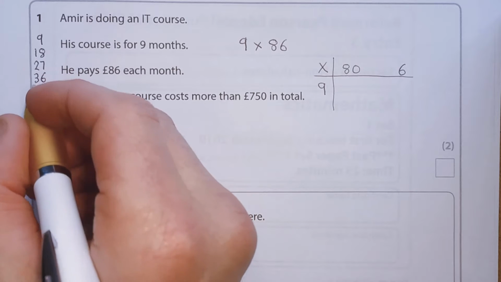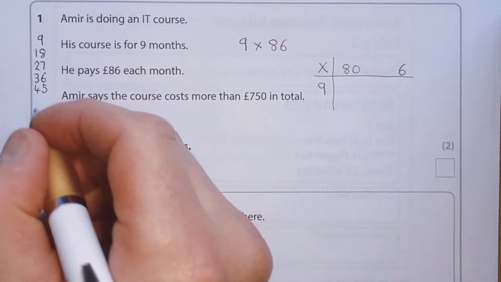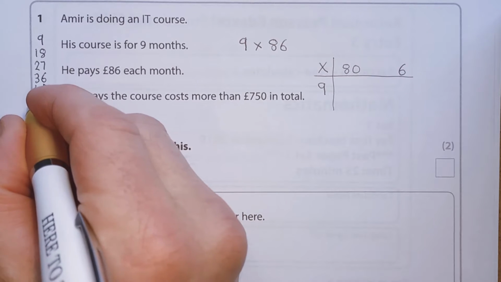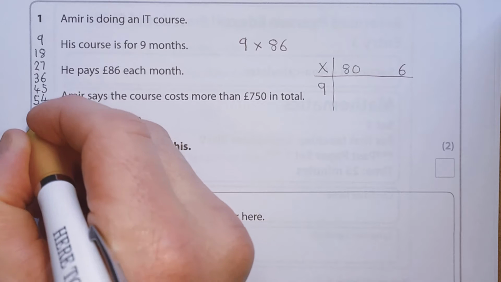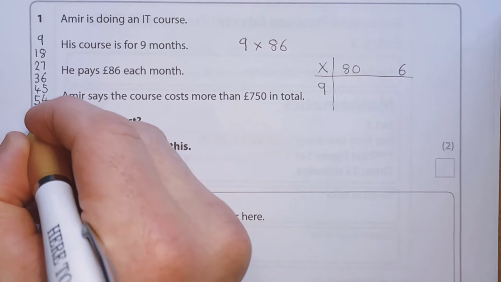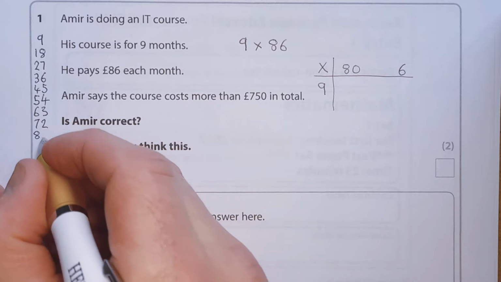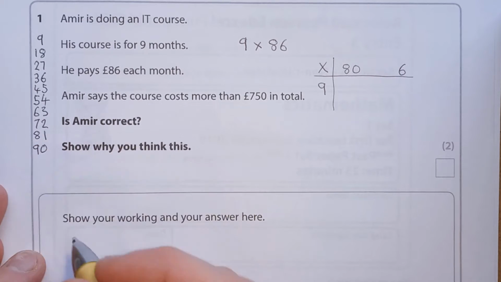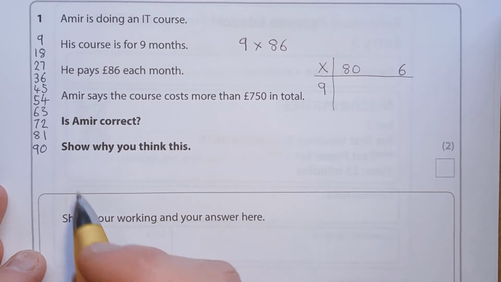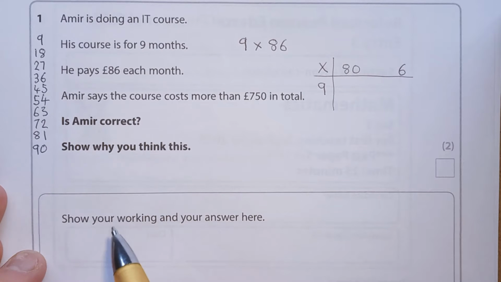So the next one is 45, then 54, and you can keep this process going, 72, until we get up to 10 9s, which are 90. You'll also see that the digits for the 9 times table always add up to 9.